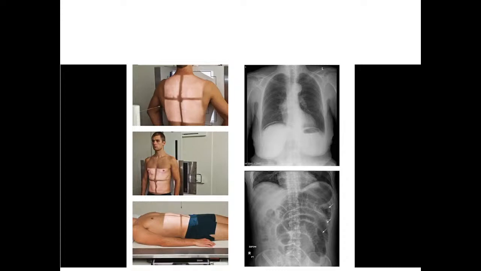And in this slide you can see the upright X-ray. Upright X-ray is when the patient stands in front of the X-ray machine, and in this case all the weight parts of the body, for example the liver, tend to pass down.